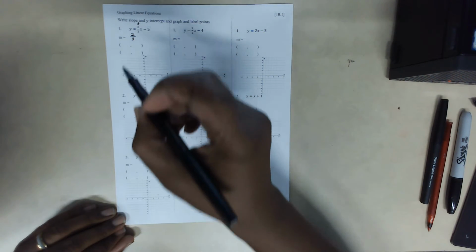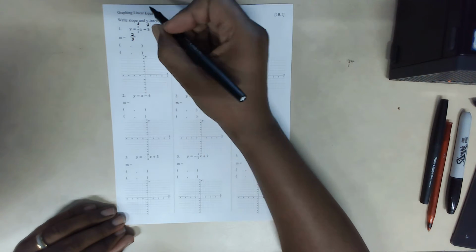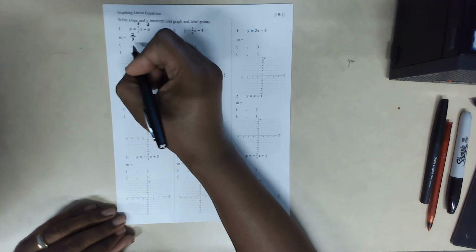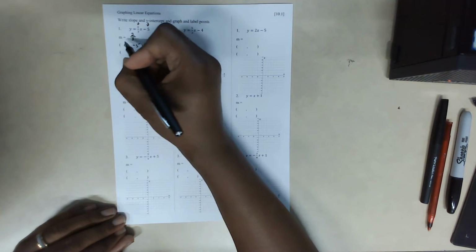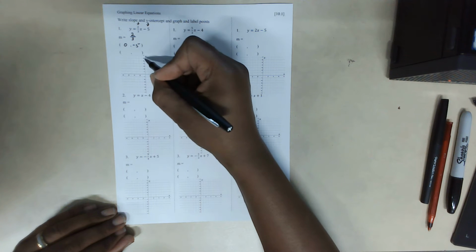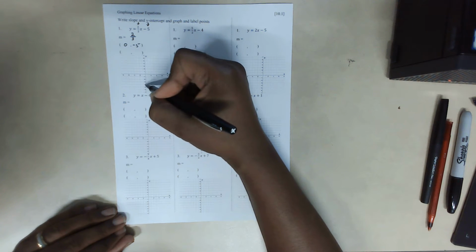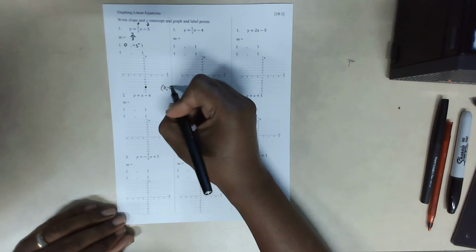Next, the y-intercept. The y-intercept is this number here, apart from the x. This is a -5. So we will put -5 here and then the 0 here. And putting the 0 here puts it on the y-axis, making this the y-intercept. So let's go to the y-axis and go to -5, which is right here. This is the point (0, -5).